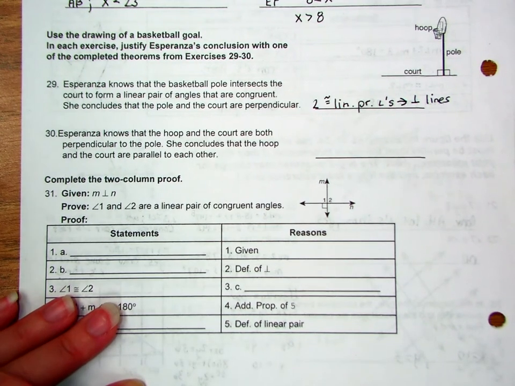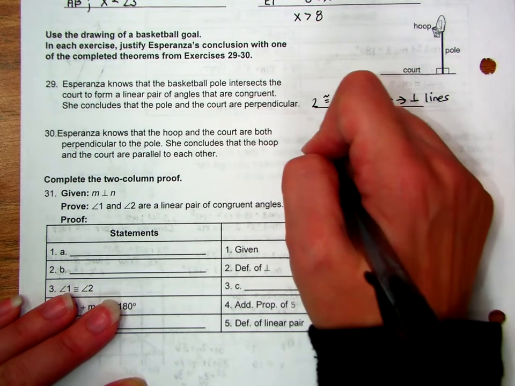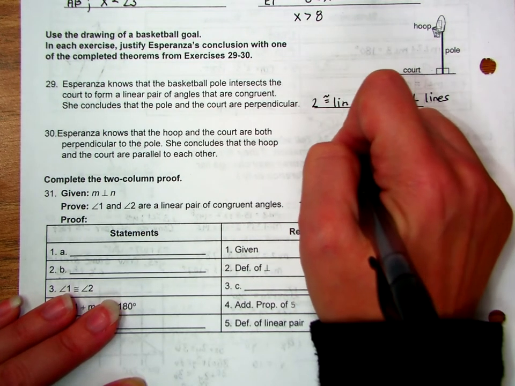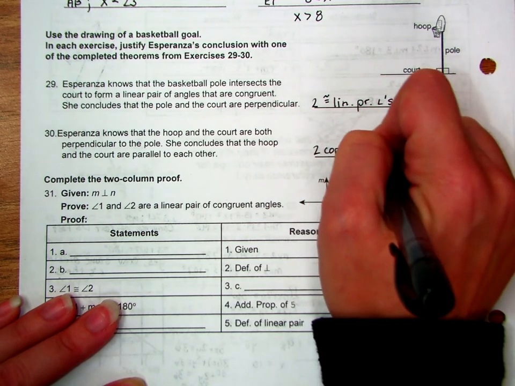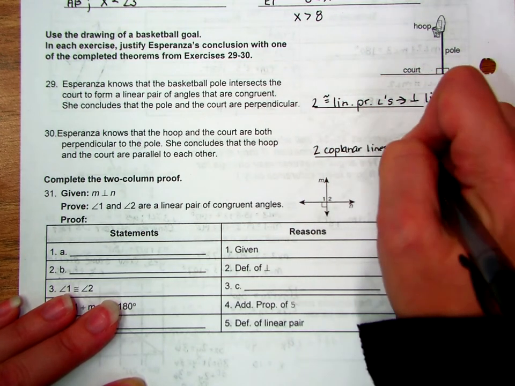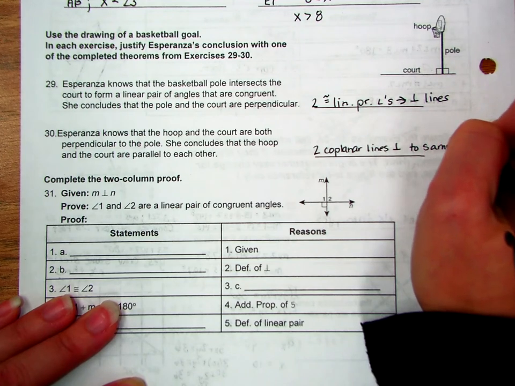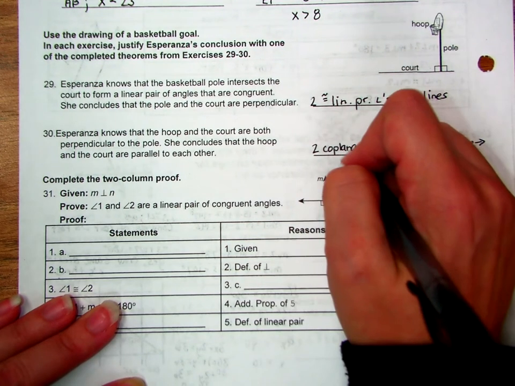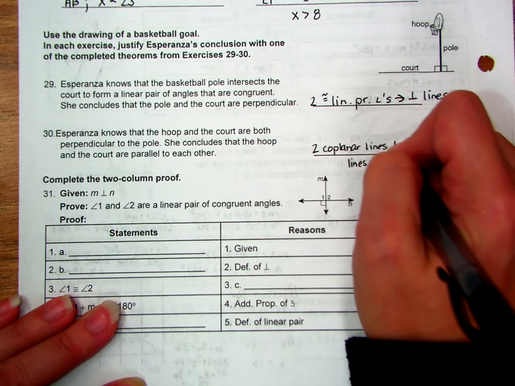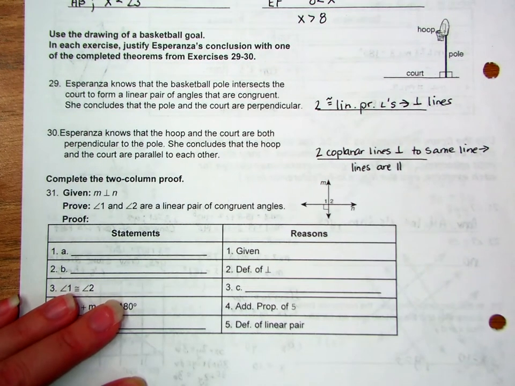Esperanza knows that the hoop and the court are both perpendicular to the pole. She concludes that the hoop and the court are parallel to each other. We also learned a theorem that said if we had two coplanar lines that are perpendicular to the same line, this means that the lines are parallel. So that's the theorem we learned as well.